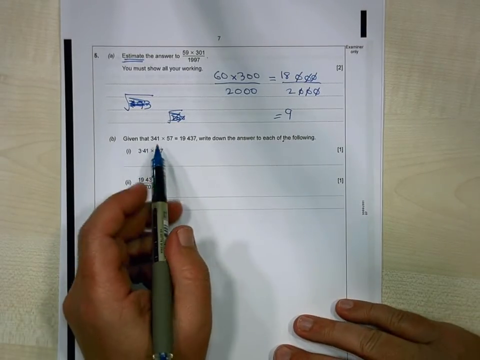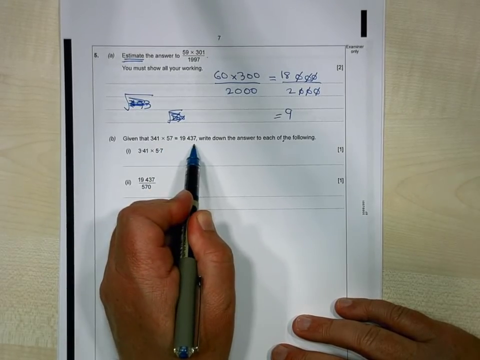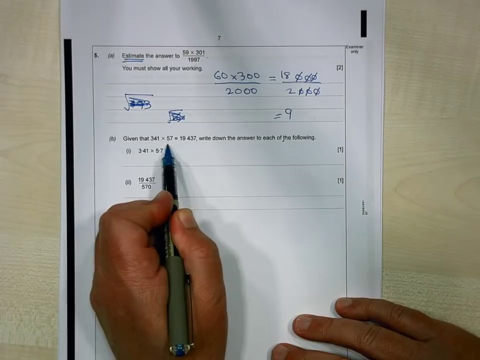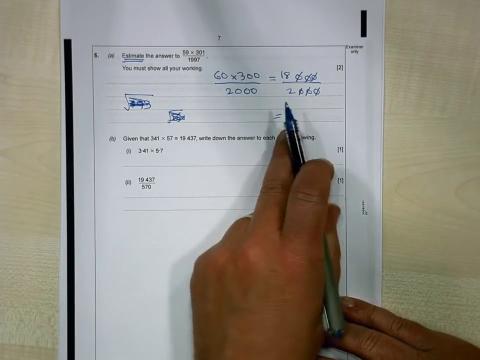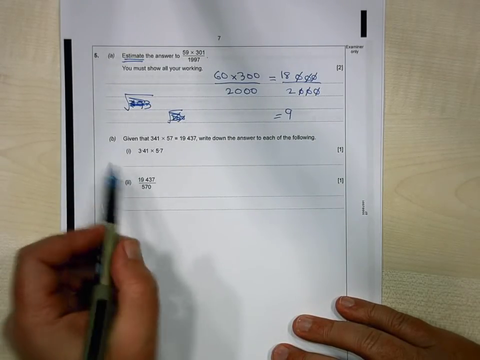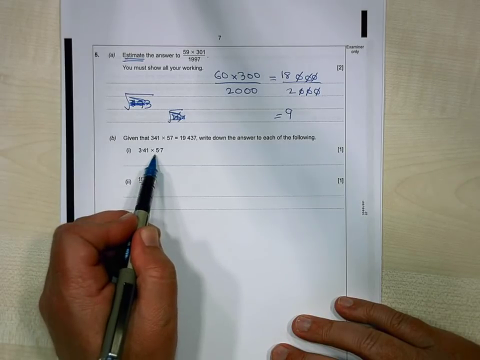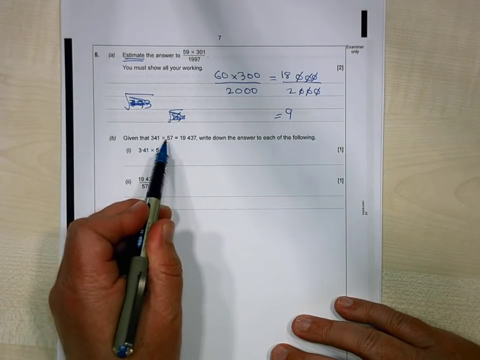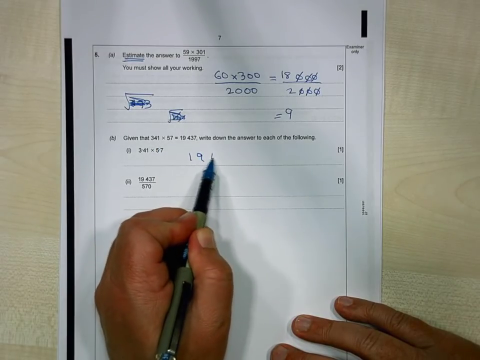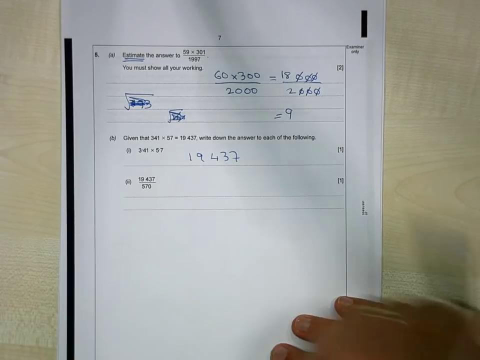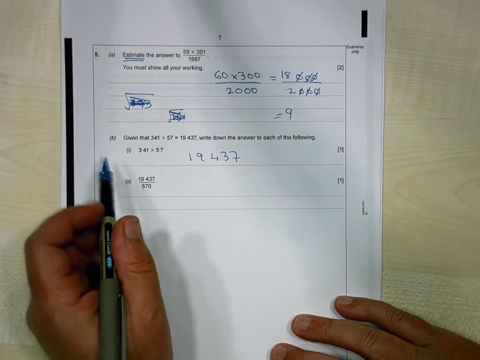Okay, they like this sort of question as well, where they give you not only a calculation, but the corresponding answer. So given 341 times 57 is 19,437, write down the answer to each of the following. So what you do is match the digits first of all. So with this one, I've got 3.41 times 5.7. It's got that digit and that digit, which means the answer is going to contain those digits. Has to. The only difference is where the decimal point goes.